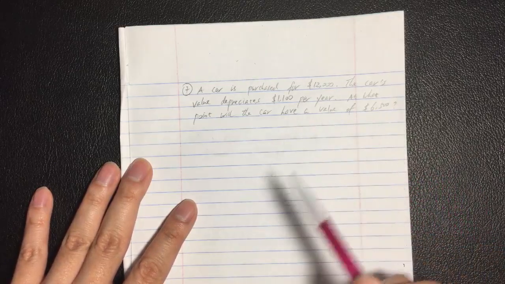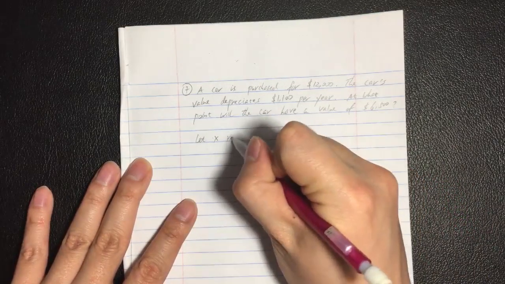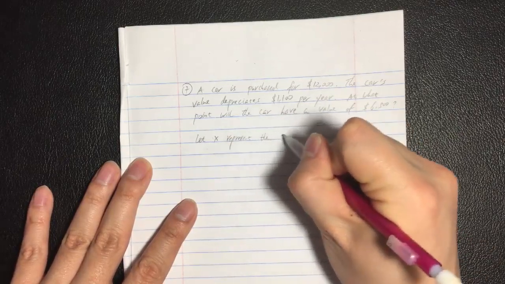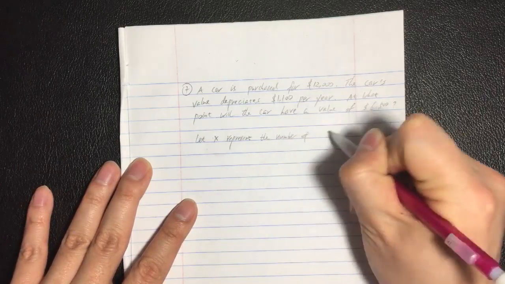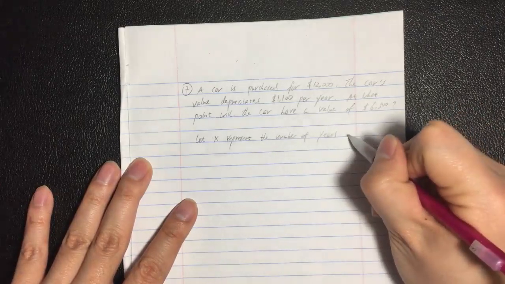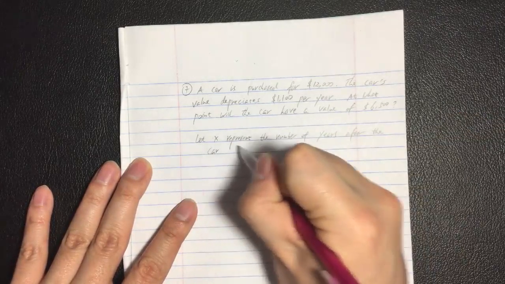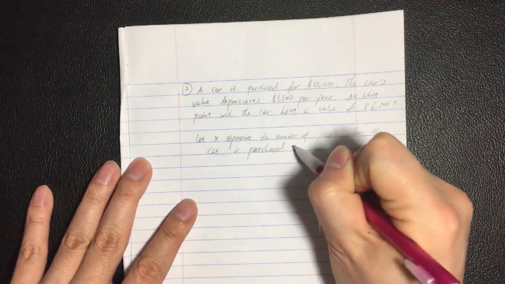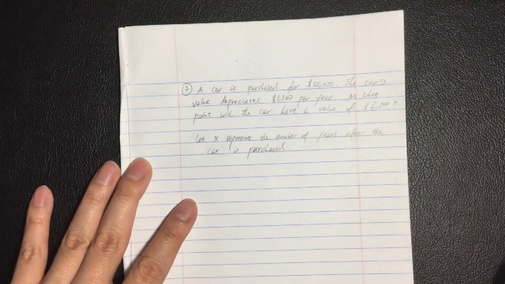Let's set up the problem first. The X represents the number of years after the car is purchased.